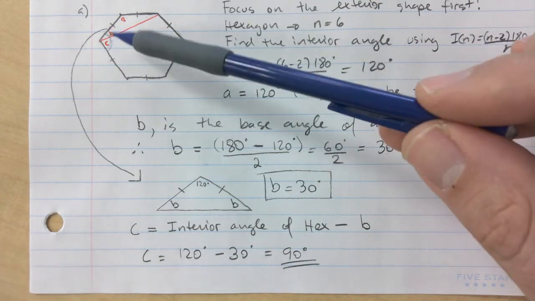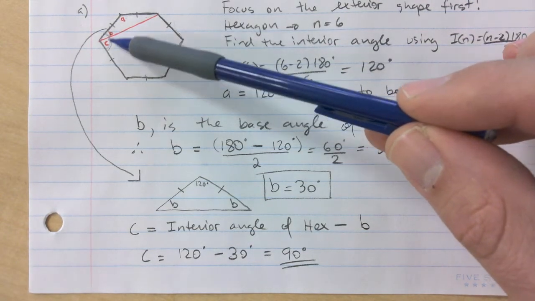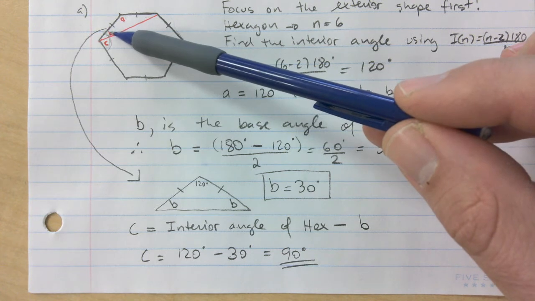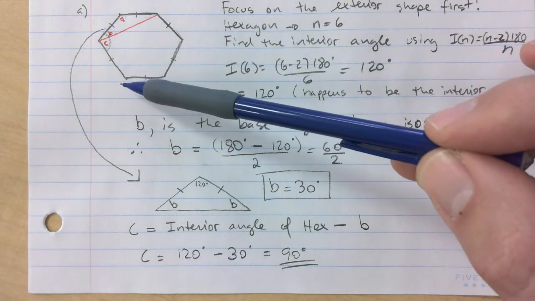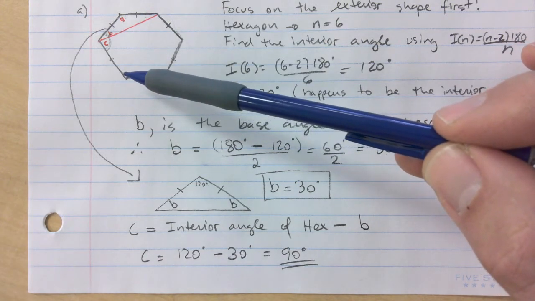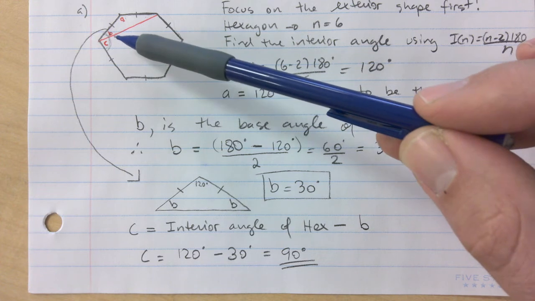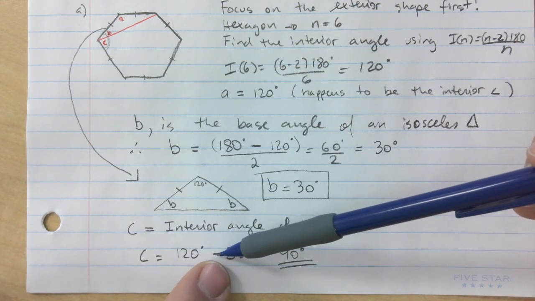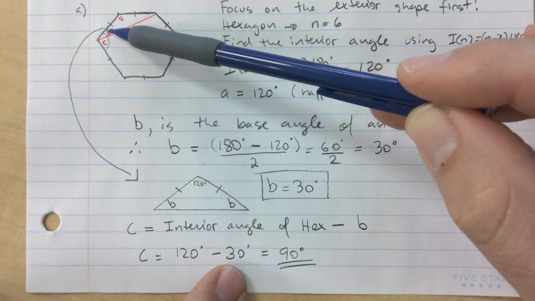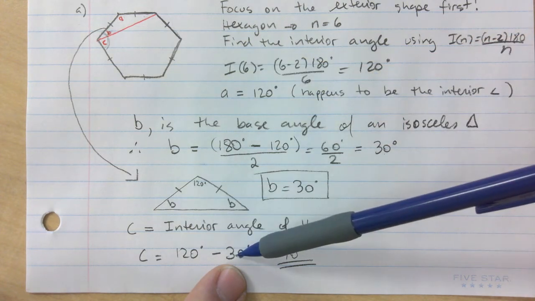Because again, it goes back to B and C adding up to the interior angle, right? So whatever the interior angle is, let's say this is an octagon, I think it's 135, right? Then you would just go, okay, I know it's 135. I'm going to subtract whatever B is in this case, could be X, Y, Z, it doesn't matter, right?